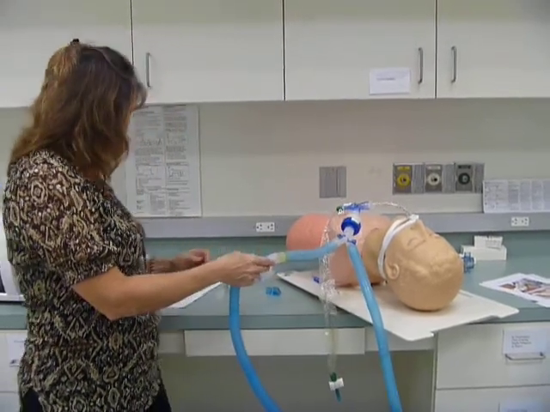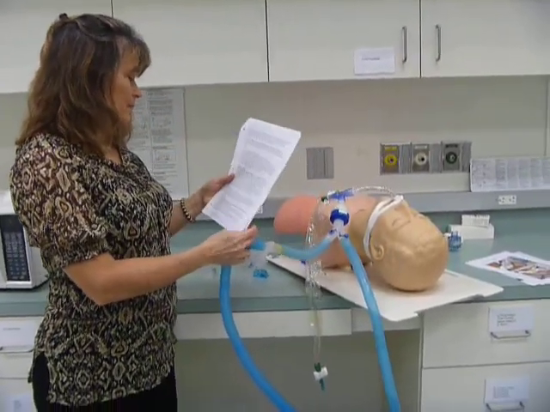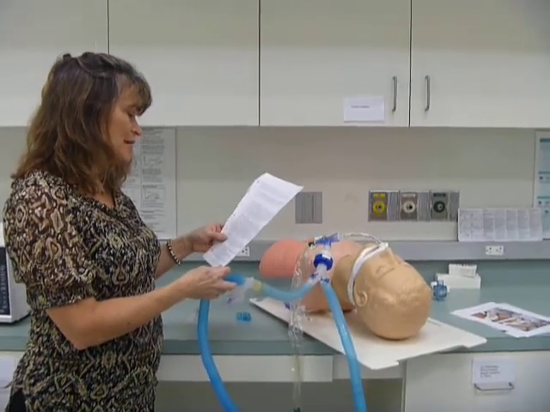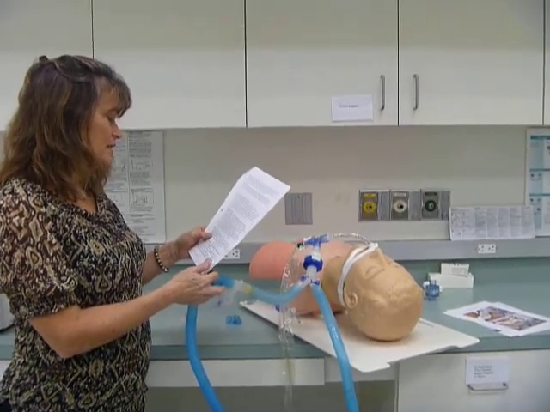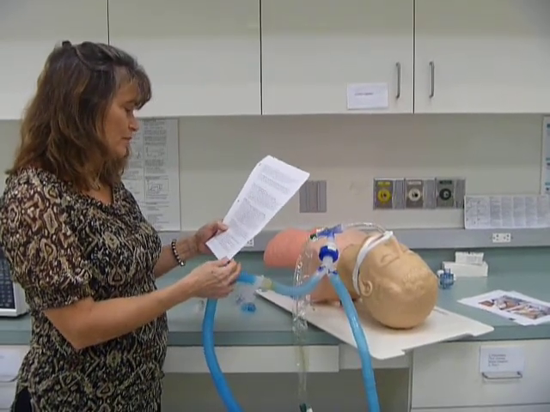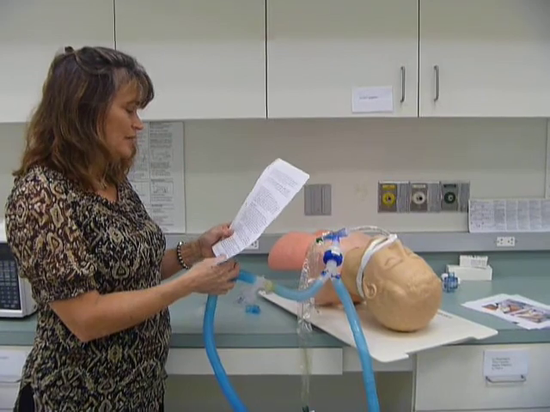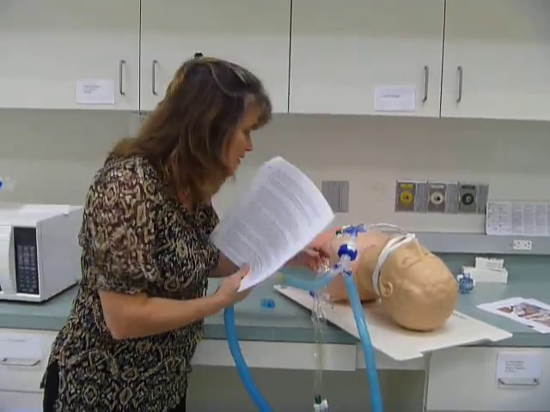And then next is MDI with spacer. If the medication delivery is an MDI, it is best to use a spacer device and place the MDI with the spacer on the inspiratory side at least 12 inches from the endotracheal tube. Although ventilator circuits have a port located directly at the patient Y for an MDI, does this one have it?